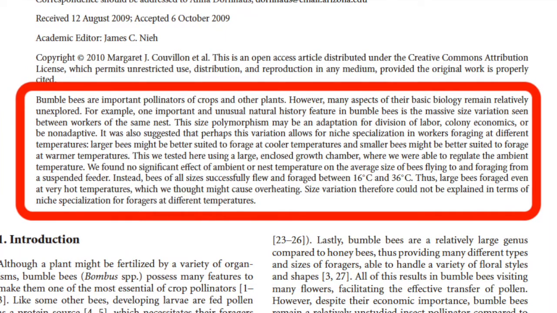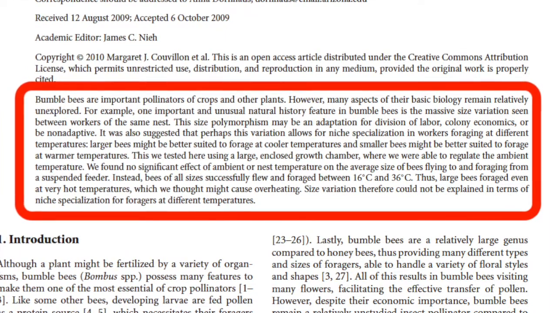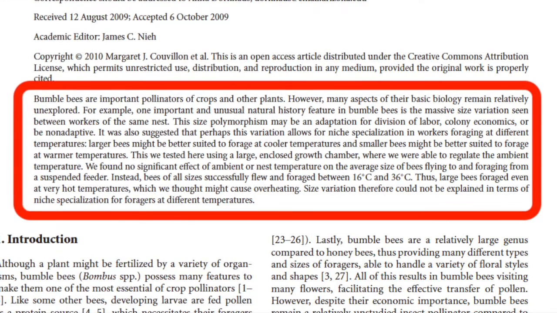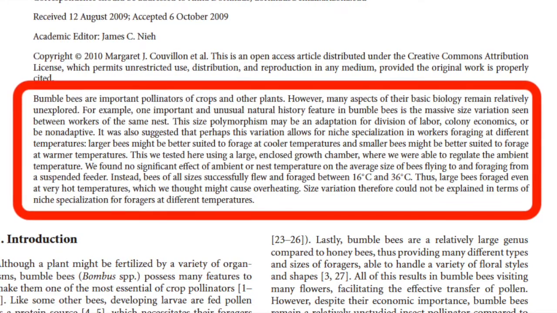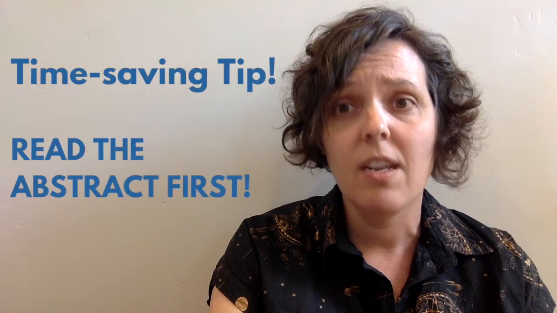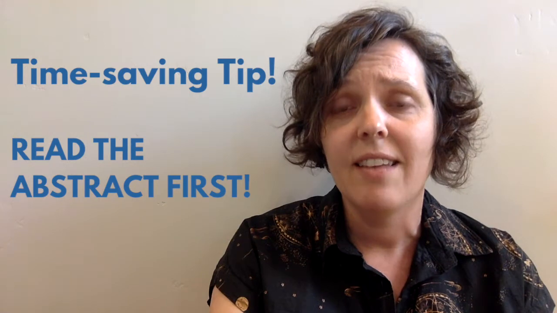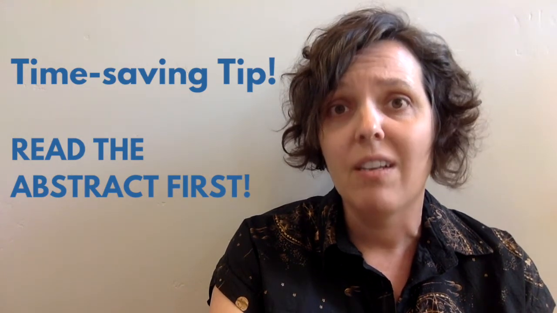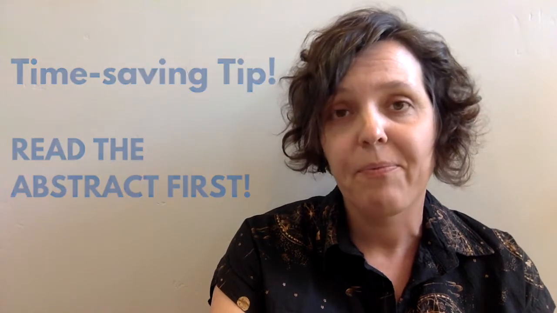Because scholarly articles are presenting original research, they're typically quite lengthy. When you're trying to decide if a scholarly article might be relevant for your paper, start by reading the abstract, as it will give you a short synopsis of what the article contains, and you won't have to read through 12 pages to figure out if the article is actually about your topic.